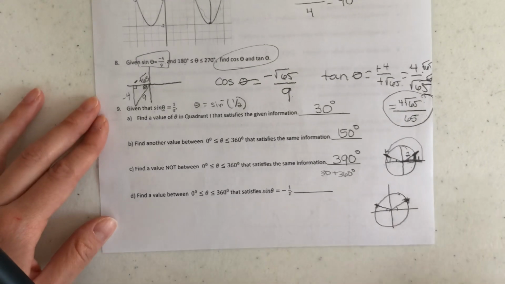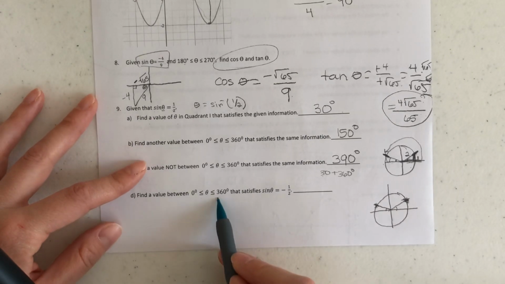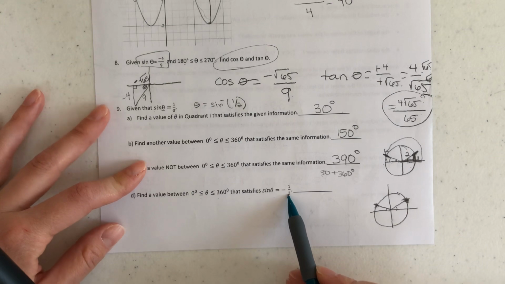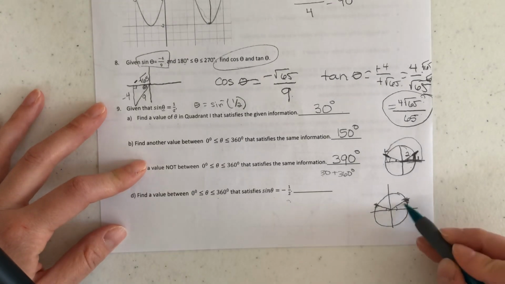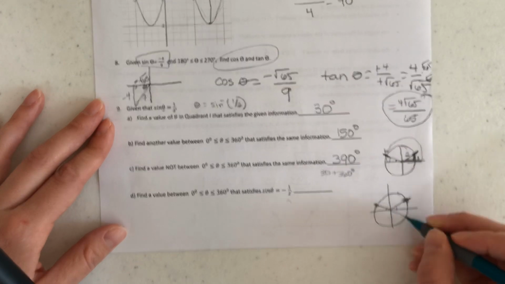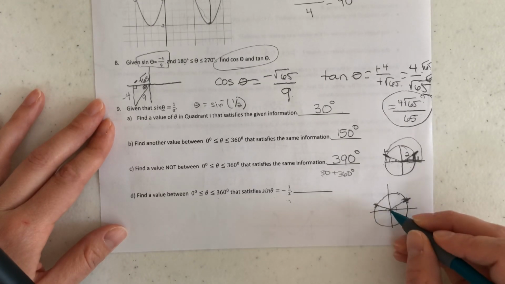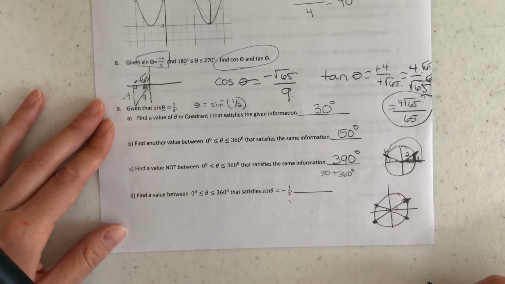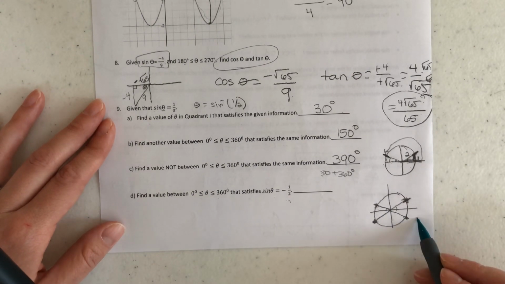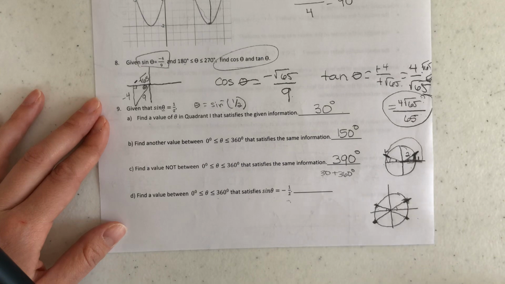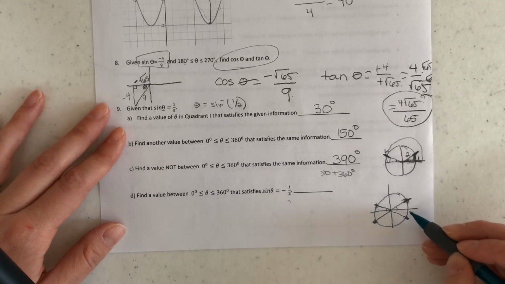All right, and then the last question, find a value between 0 and 360, so one time around, where the sine is negative 1/2. Okay, so think about that symmetry. If this little part I've put here is 1/2, then this would be negative 1/2. If this has a height of 1/2, then this would have a height of negative 1/2. Beautiful symmetry going around there. So think about your circle. Just use the common sense that you have about 360 as being a full circle.